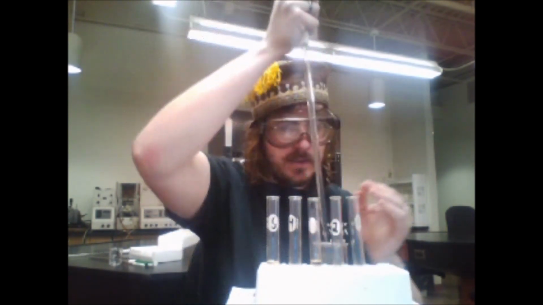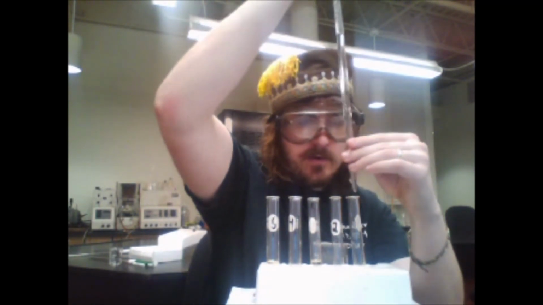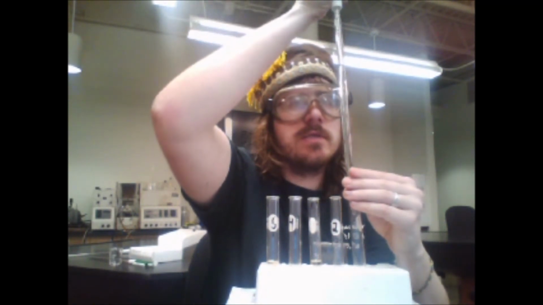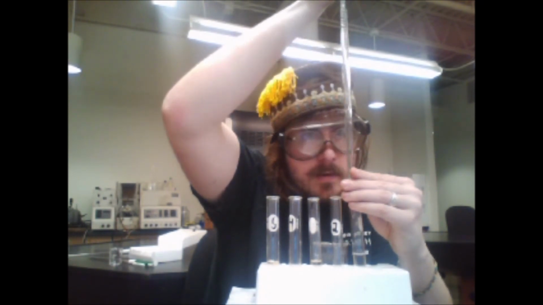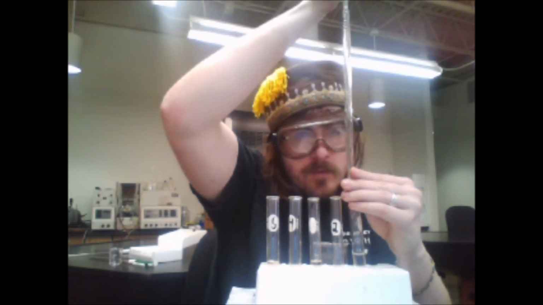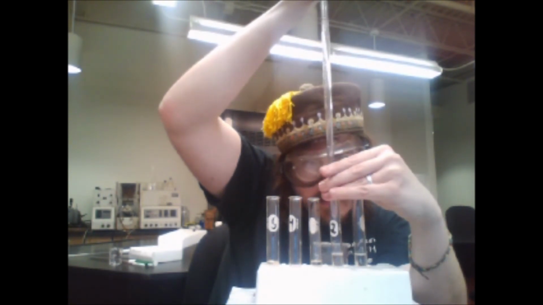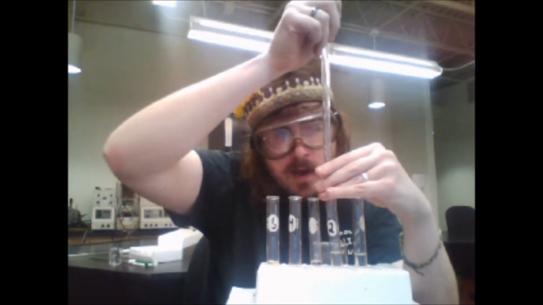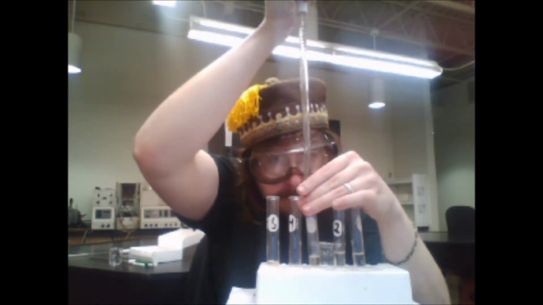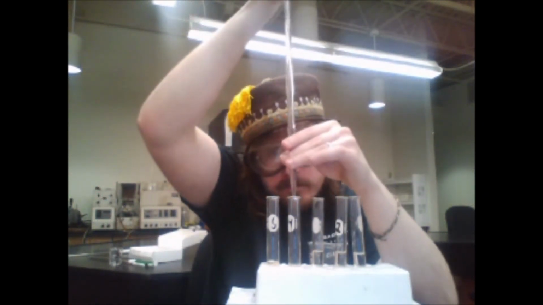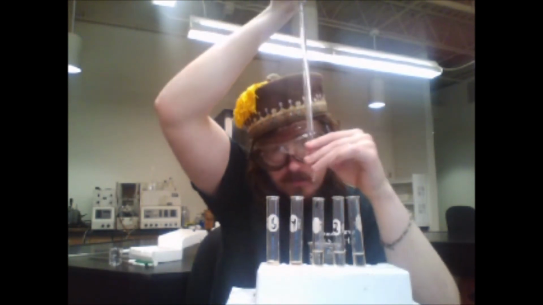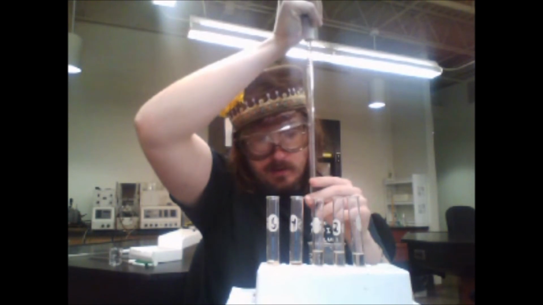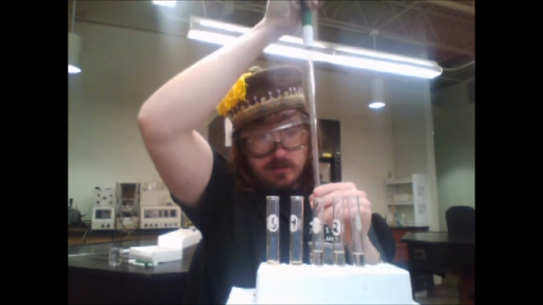I've already washed this one, but I'm adding nitric acid to make the concentrations the same. 4.15 mL, 2.9 mL, 2 mL exactly, 1 mL exactly, and I add 0 to the last one.